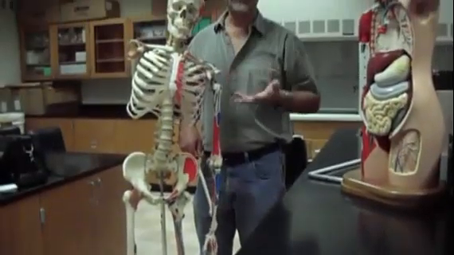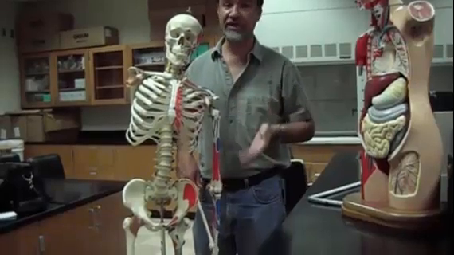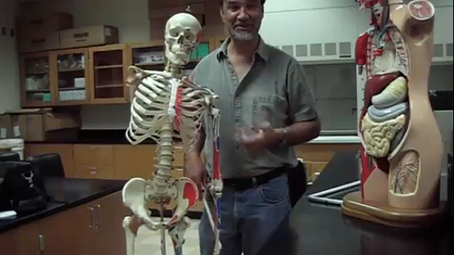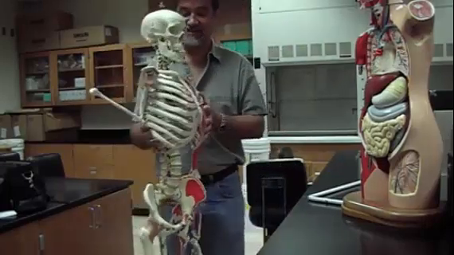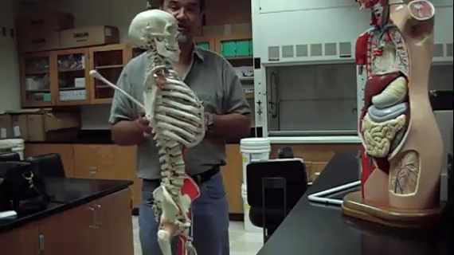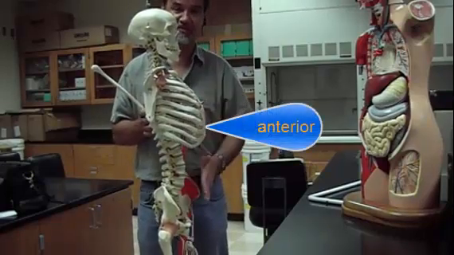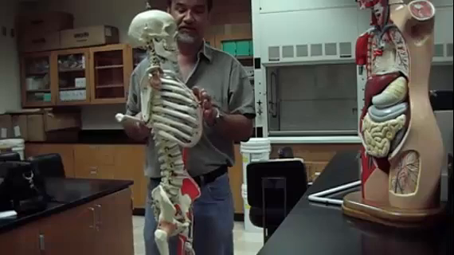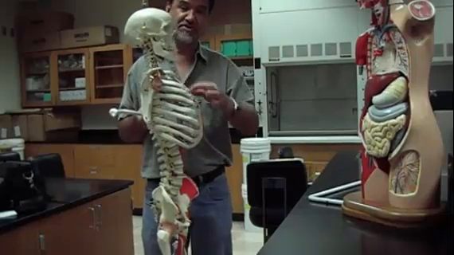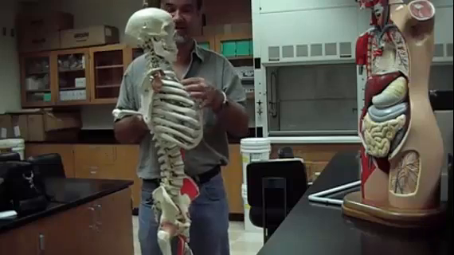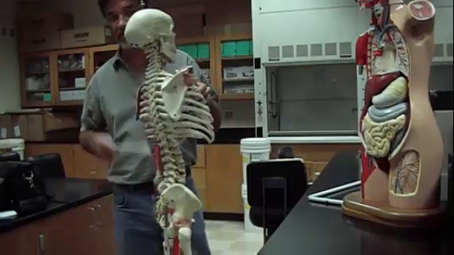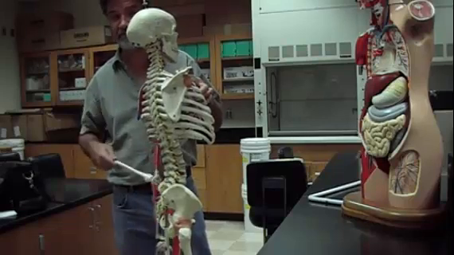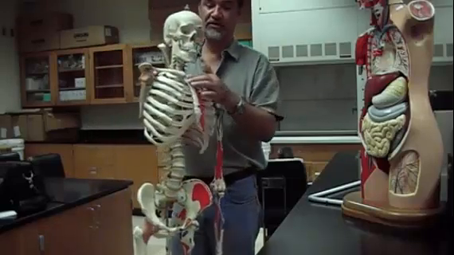So if I asked a question, I would say the skull is blank to the big toe. And hopefully you'd respond that the skull is superior to the big toe. Let's look at this aspect where we talk about the frontal plane. We have the anterior portion and the posterior, the backside. And so we might say that the sternum, this bone here, is anterior to the vertebrae along the back. Or we could just as correctly say the vertebrae are posterior to the sternum.